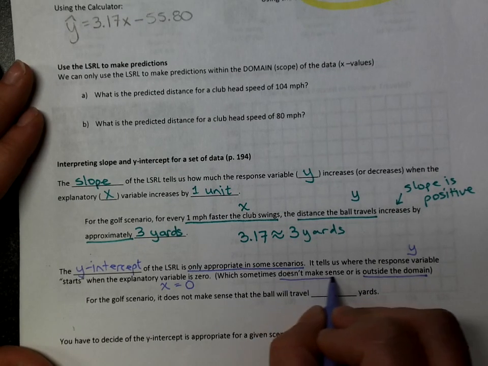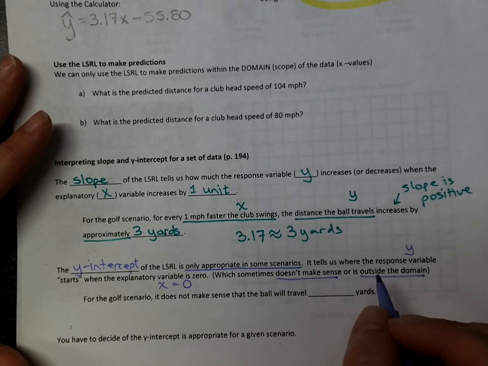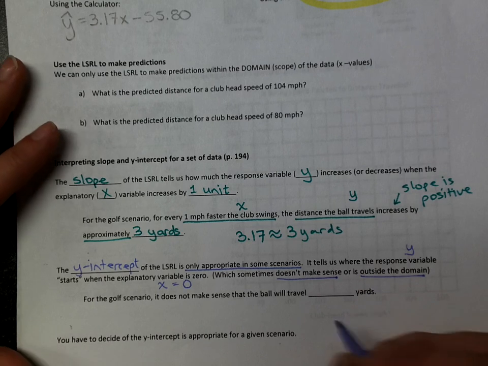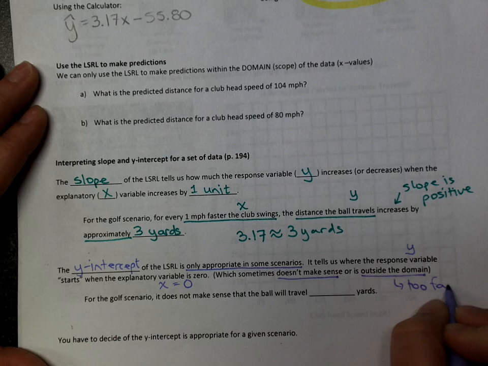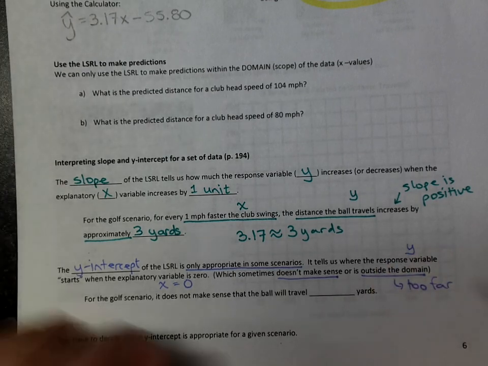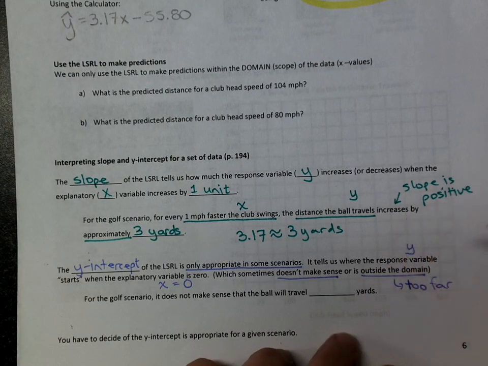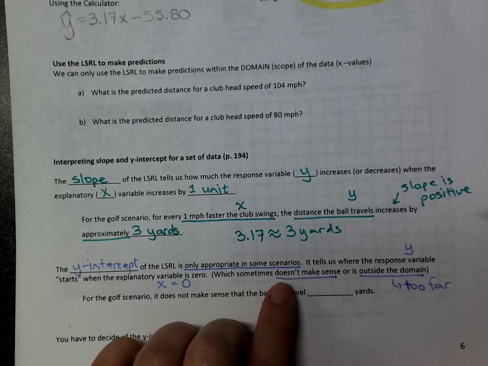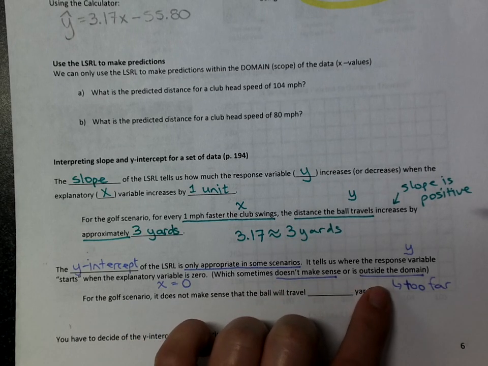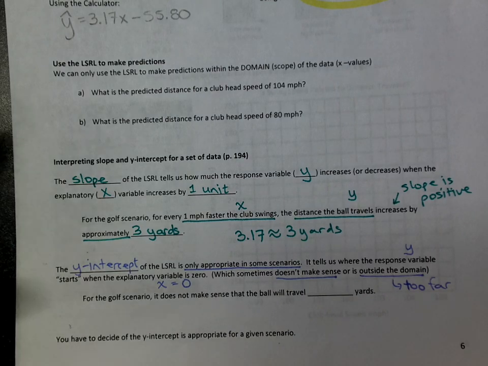So if it doesn't make sense, if you think about it and you're like, no, that doesn't make any sense, or it's too far outside of the domain. If it's close to the domain, and that's a judgment call, if it's close to the domain, it's probably okay. But if it doesn't make sense or it's too far outside the domain, it's not going to work.